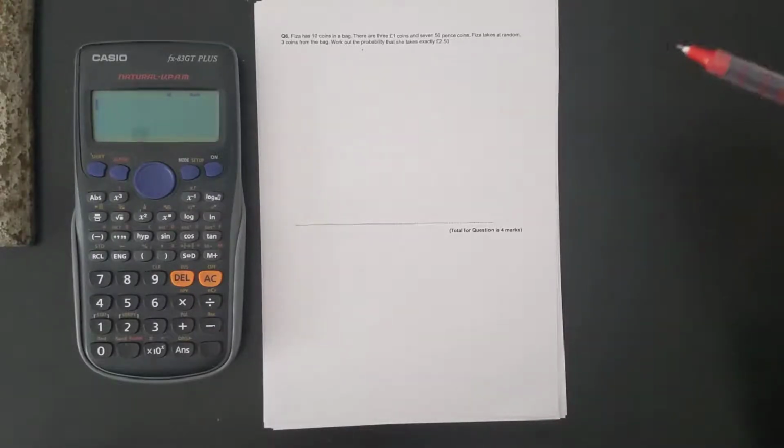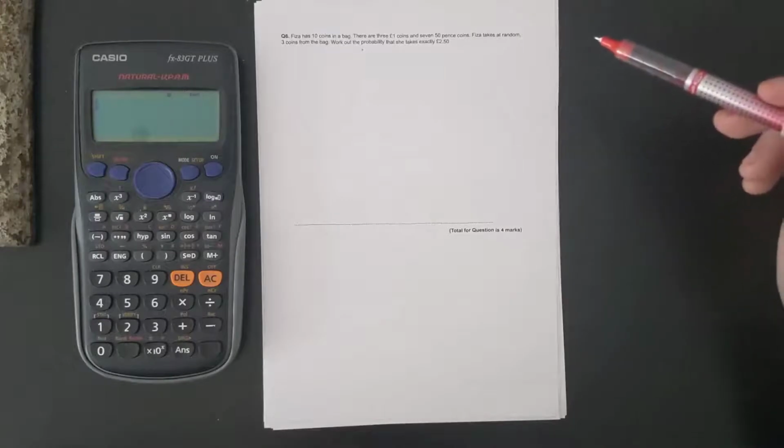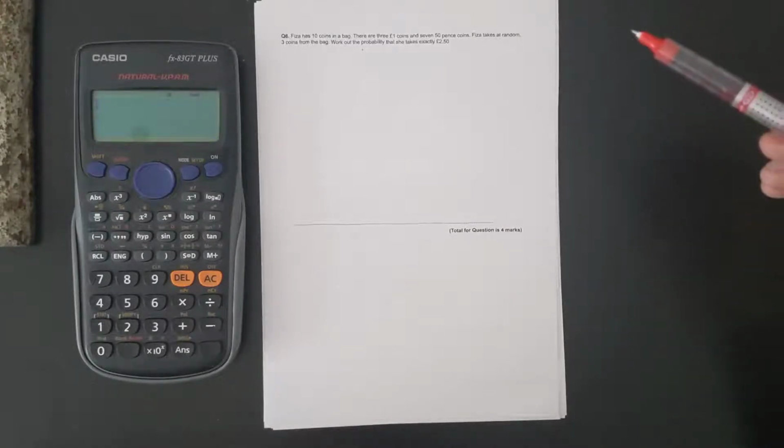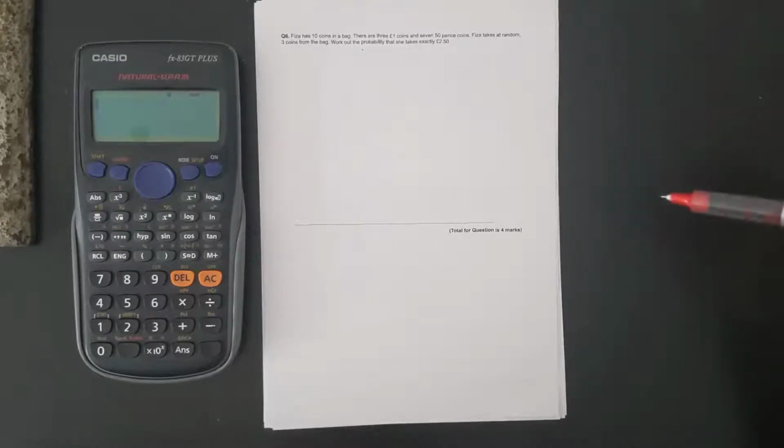Pfizer has 10 coins in a bag. There are 3 £1 coins and 7 50p coins. Pfizer takes at random 3 coins from the bag. Work out the probability that she takes exactly £2.50.